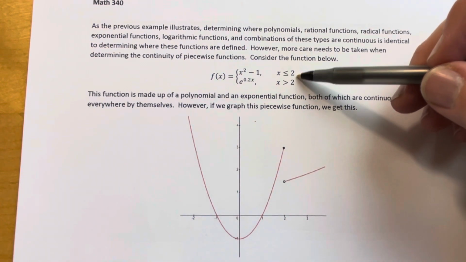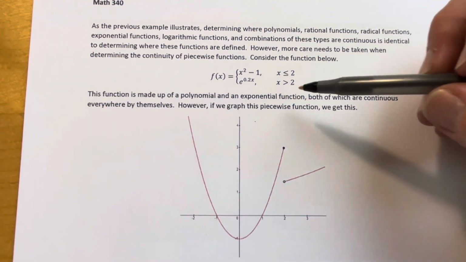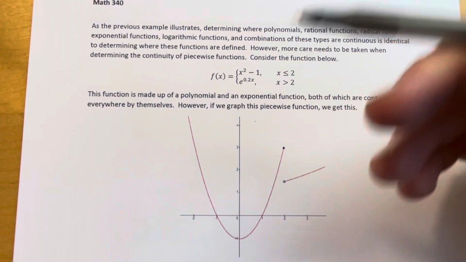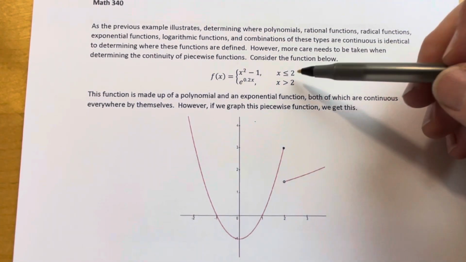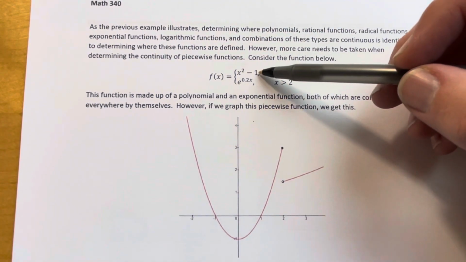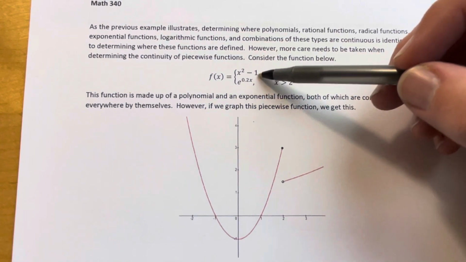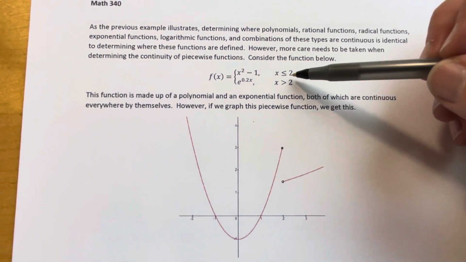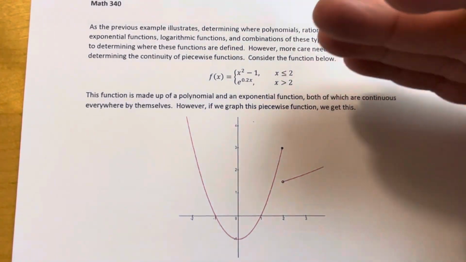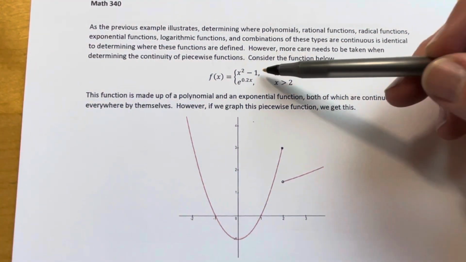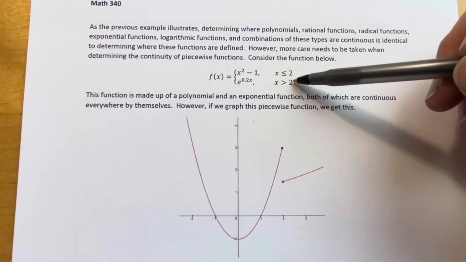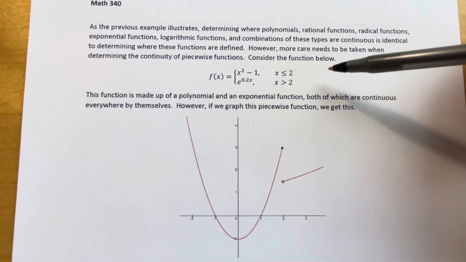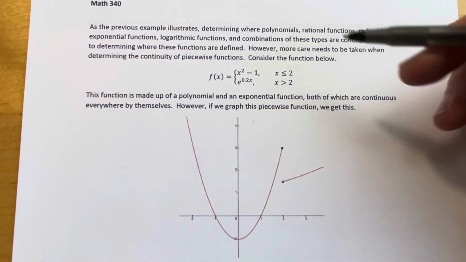Right here is where I could have gotten that hint. 2 is what I'm going to call a boundary value. It's a number that separates which function we use for our piecewise function. And even if these functions by themselves are continuous everywhere, piecewise functions can cause a break if we have one of these boundary values like this.